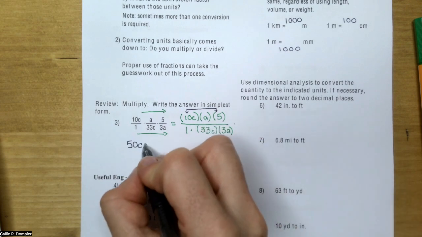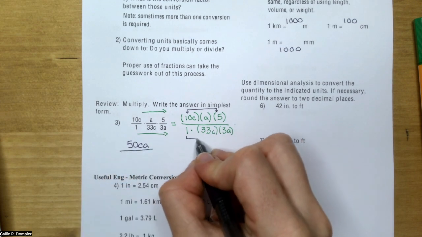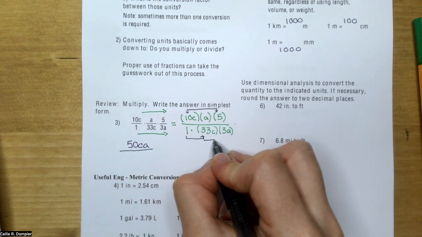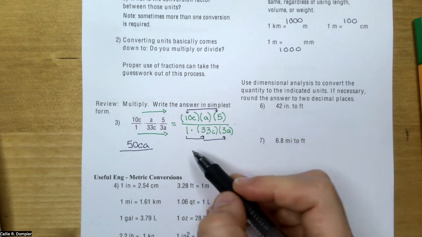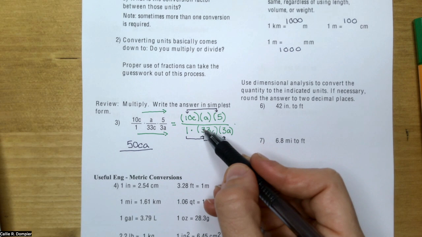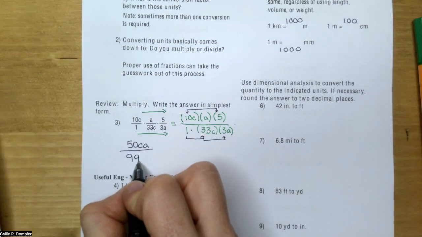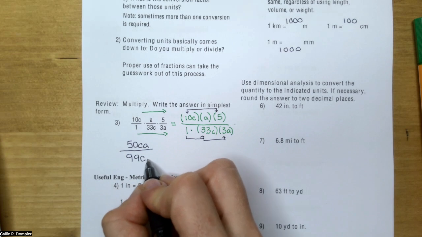The A is alone, there's nothing to multiply the A by, so it's 50CA divided by, here we can multiply the 1, the 33, and the 3. 1 times 33 just stays 33. 33 times 3, if you think about it, 3 times 3 is 9, and 3 times 3 is 9, so that's just 99 CA.